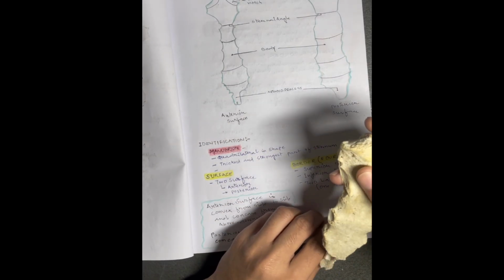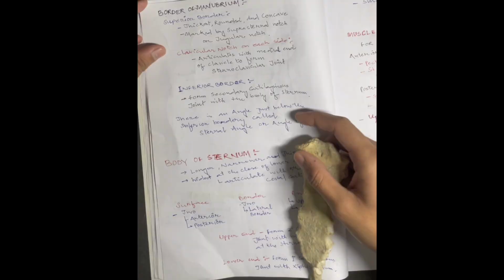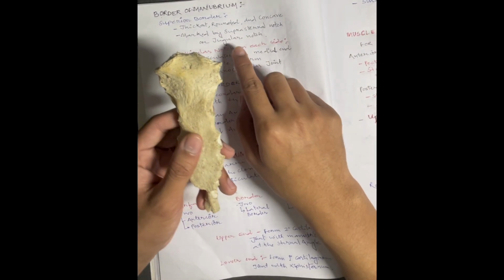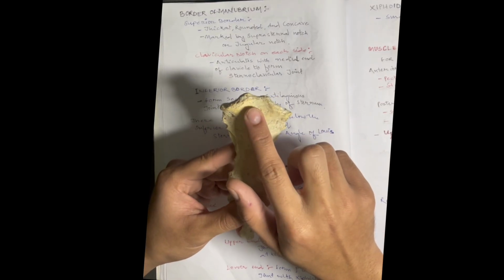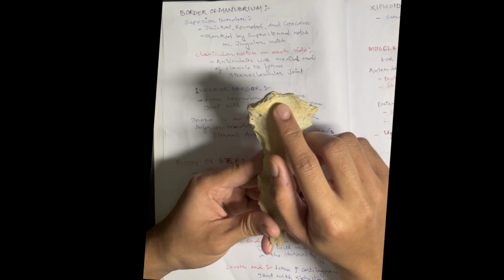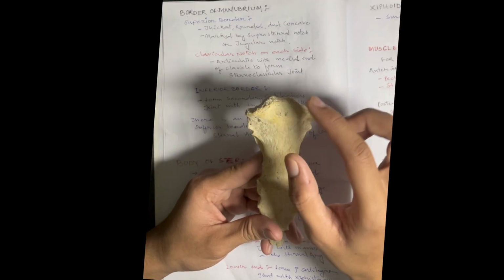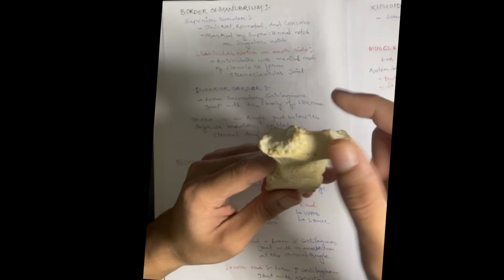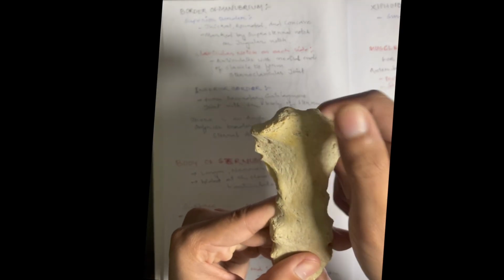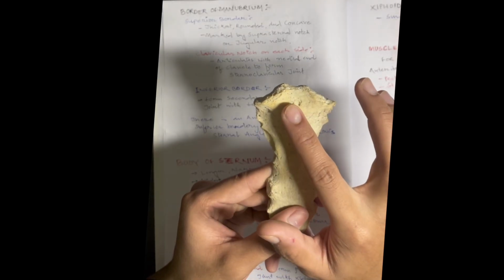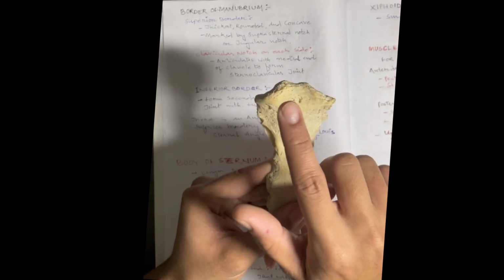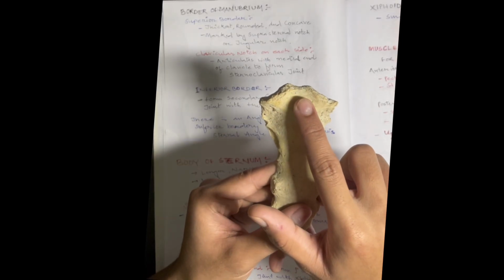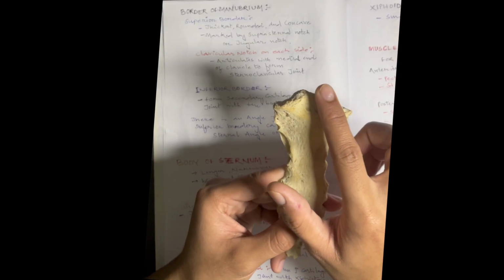It has four borders, as I already told you. This is the superior border. It is thickest, rounded, and concave, and it is marked by the suprasternal notch, or you can say the jugular notch.